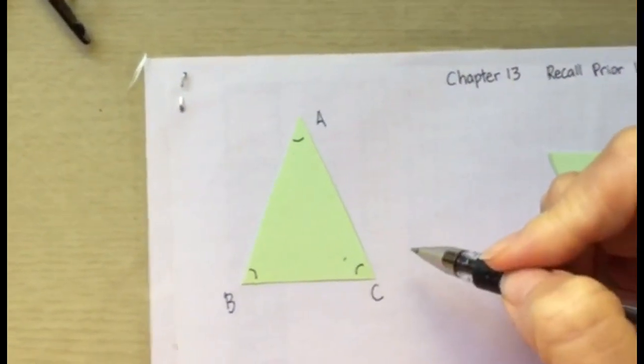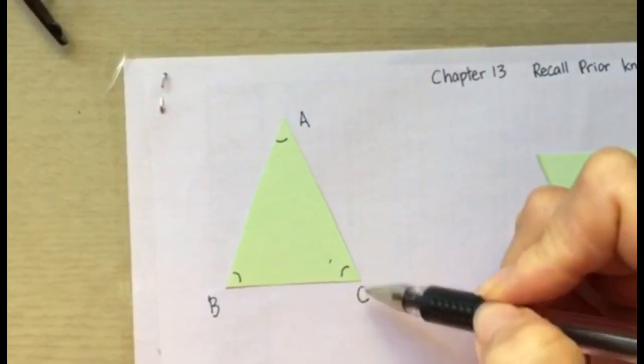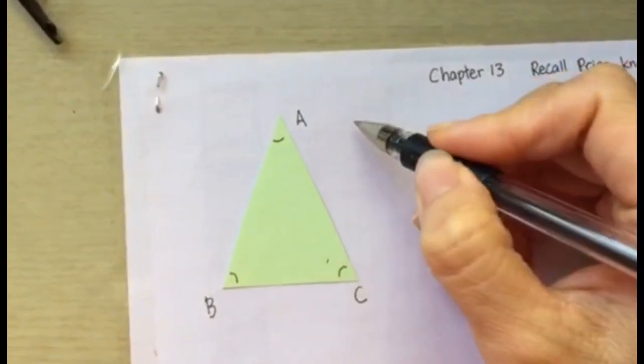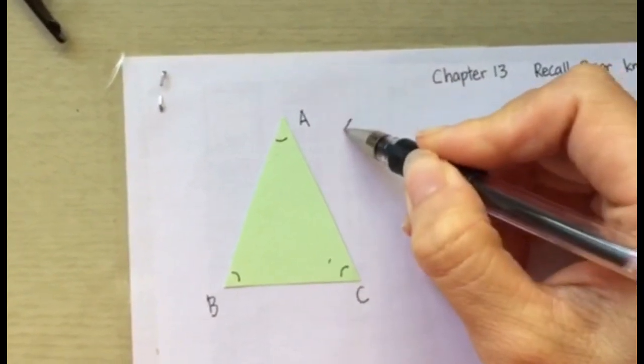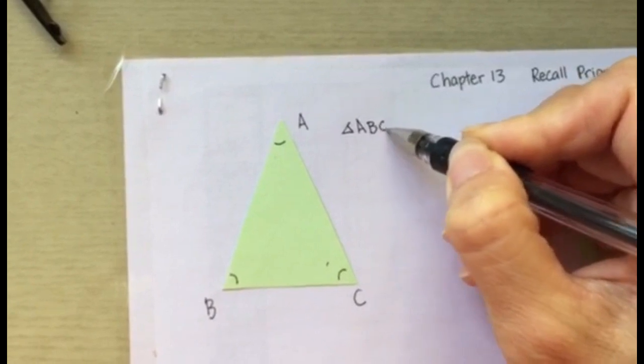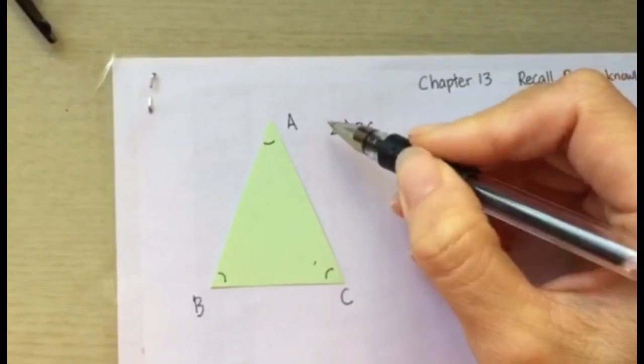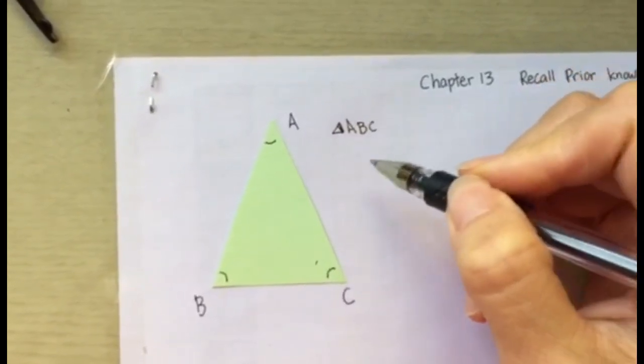And 3 sides. Side AC, side BC, side AB. So in Chinese, we'll always write triangle like this. Triangle ABC. I don't see it being used in this book. It's always in words. Triangle ABC.